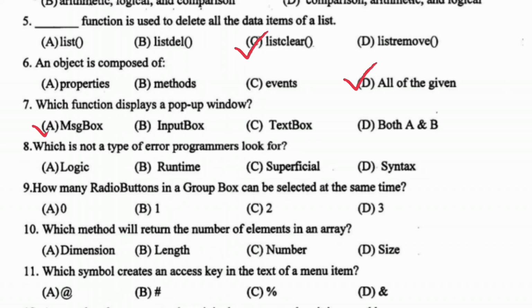Look for superficial. How many radio button in a group box can be selected at the same time? Only one. Which method will return the number of element in an array? Length. Which symbol create an access key in the text of a menu item?